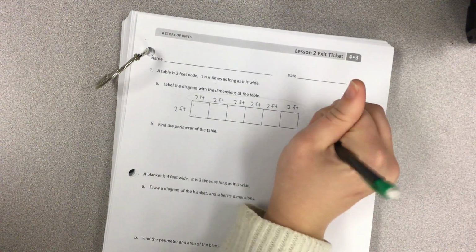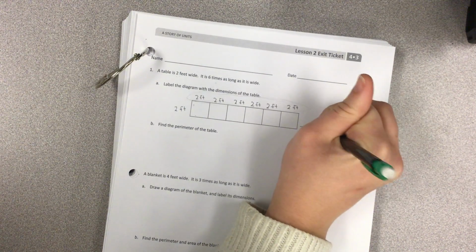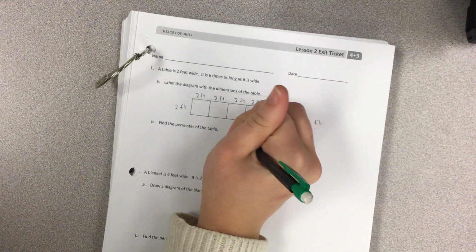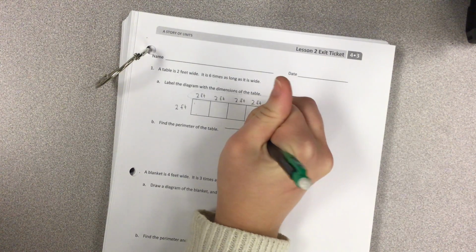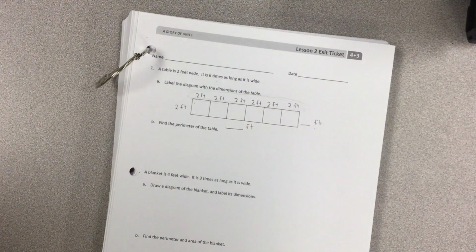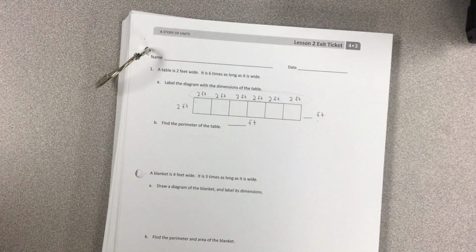Make sure that you put in how tall it will be on this end and how long it will be on this end as well, using these numbers that we already have. Next, we're going to find the perimeter of the table.